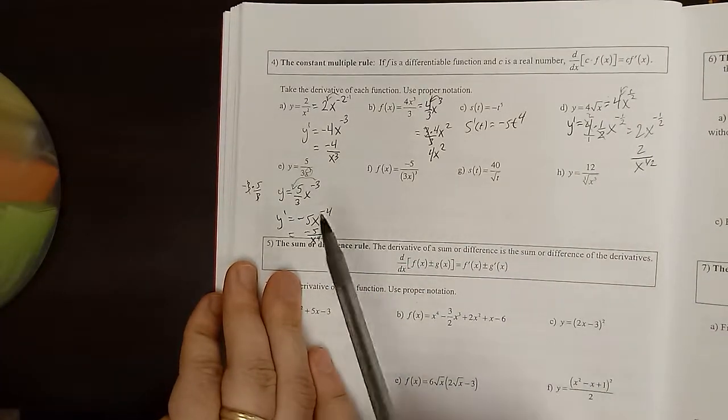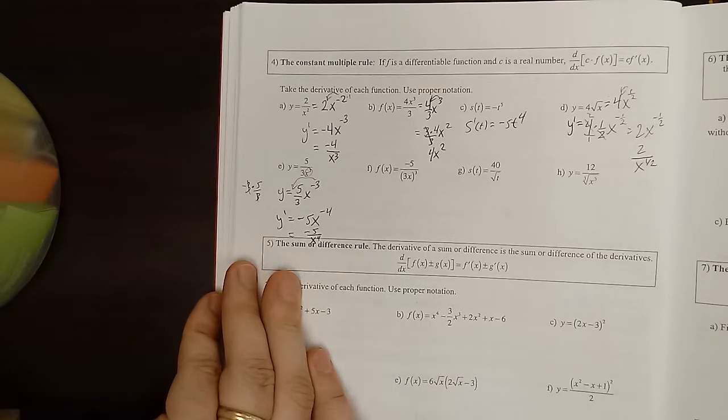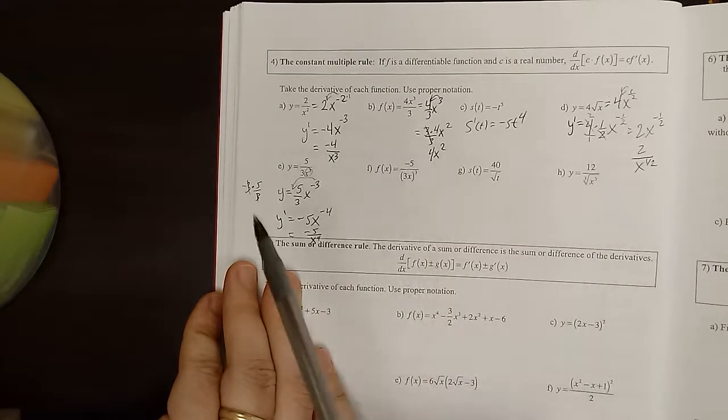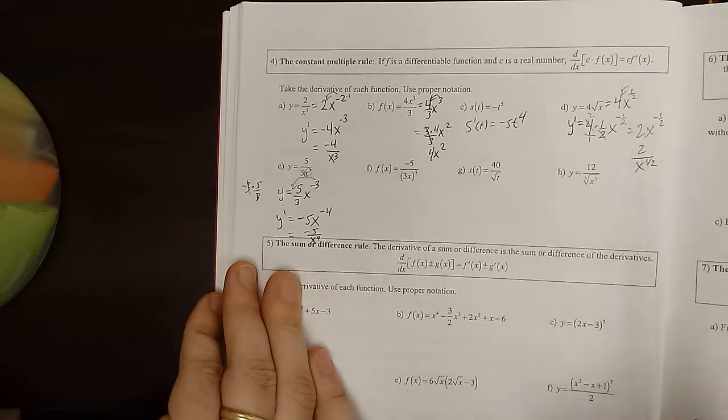I'm a little annoyed that he's giving us these ugly ones to deal with, but I'm also really happy because repetition through this makes them super easy. These eventually will be easy if you do enough of them.